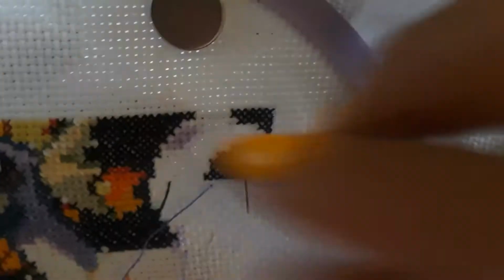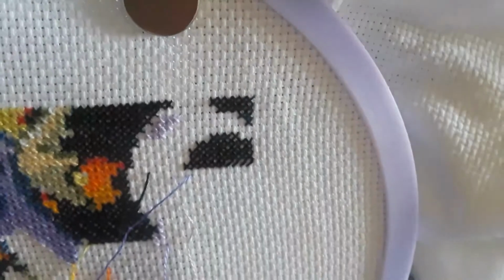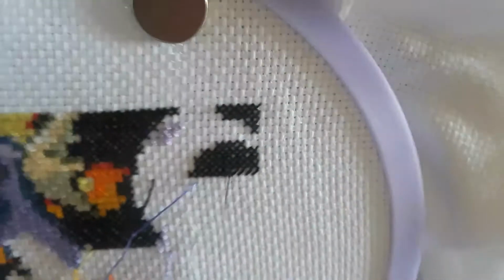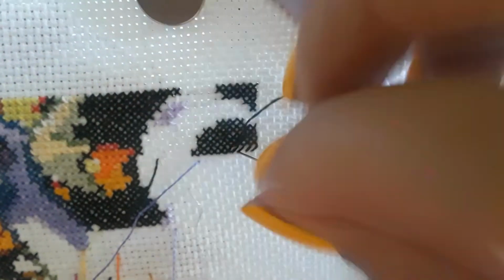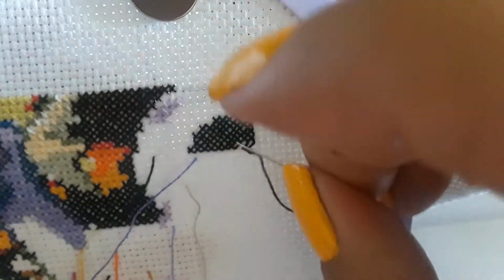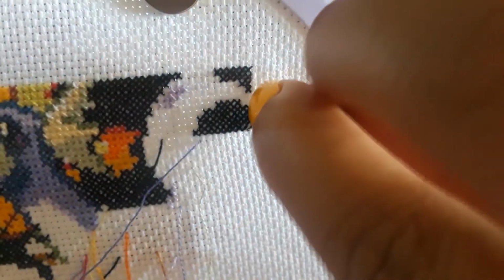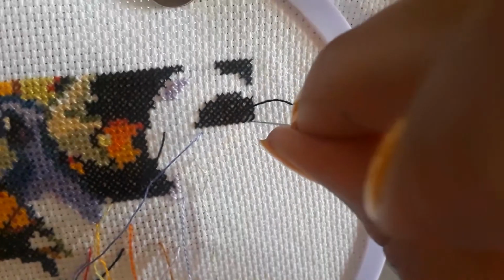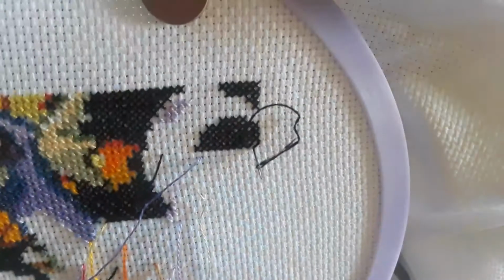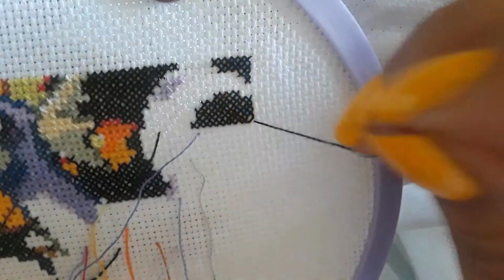Do you guys think I can make it to the end with this piece of thread? Let's see how far I can get. I think I can get pretty close. Only two stitches. Well, one after this one. Nope, I think I can. I think I can. Yay! Okay, we did it.